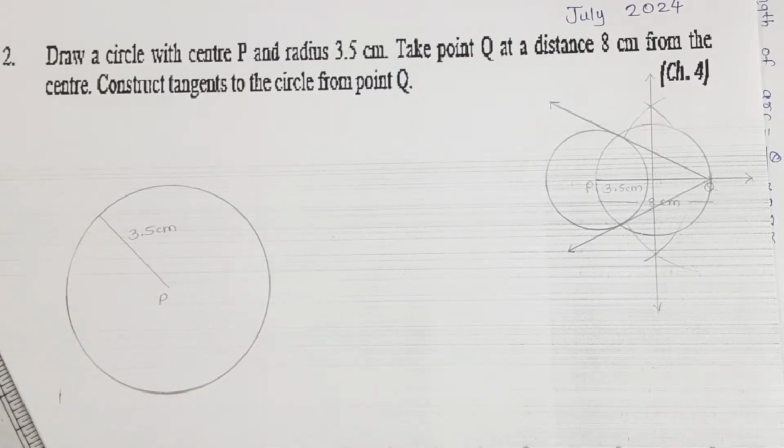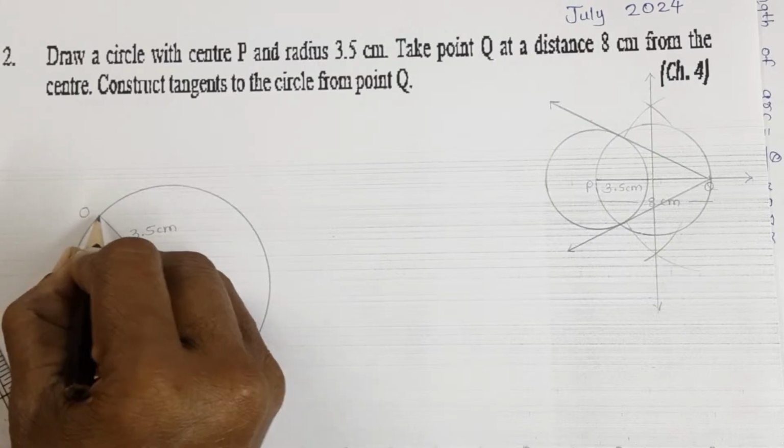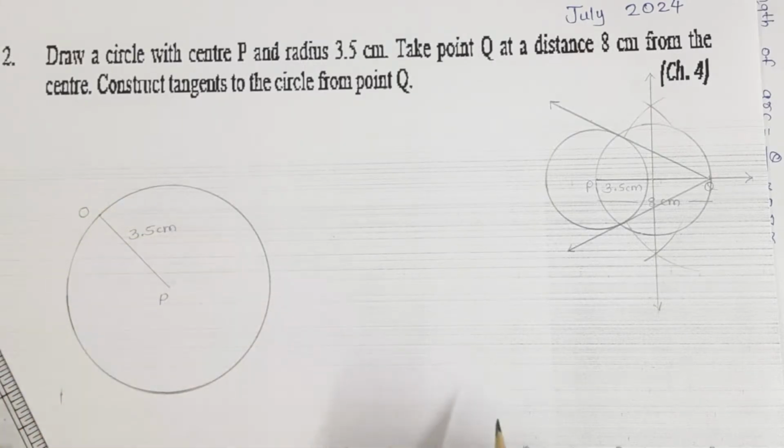A circle with radius 3.5 centimeter. Then here, students, name it as O. Outside, so P is the radius.